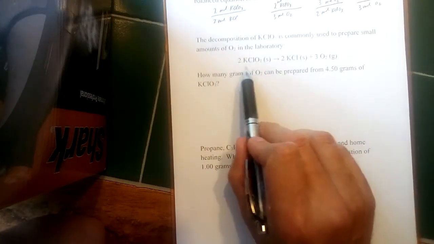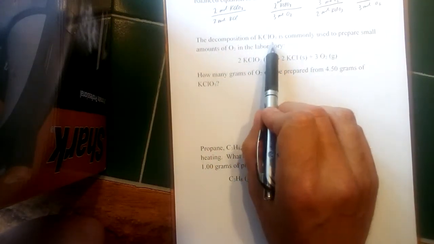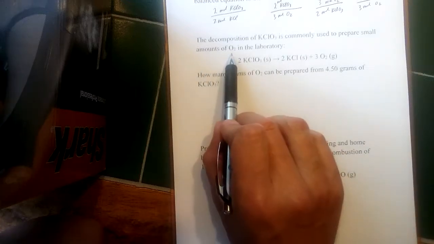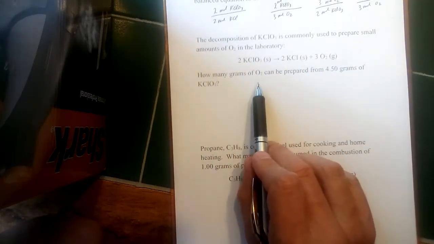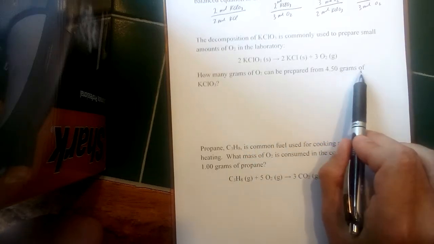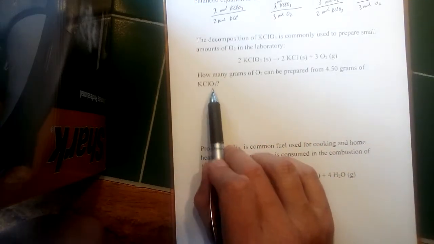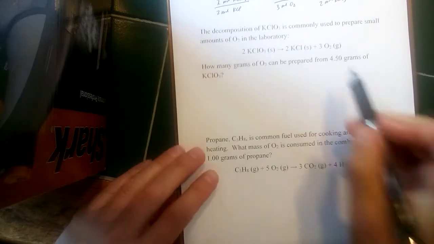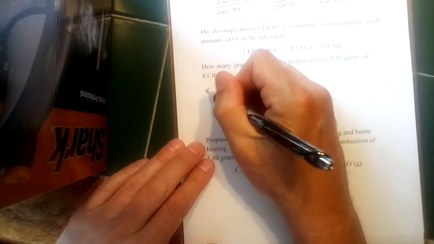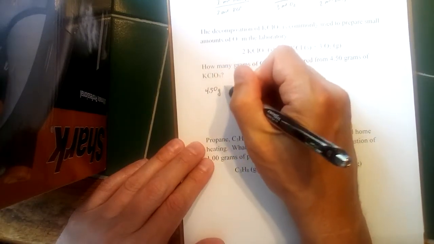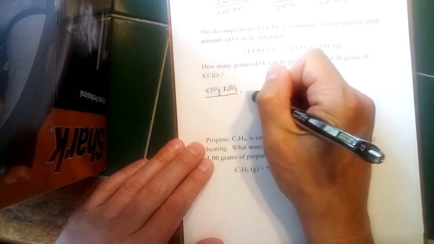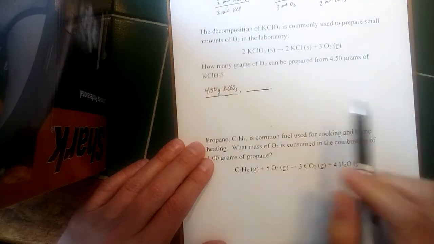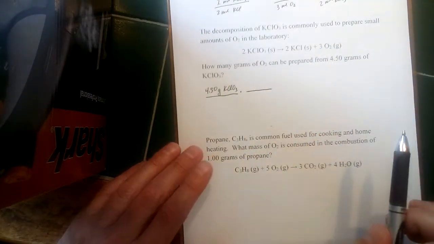So we've got a little bit of a description here of the reaction. Decomposition of potassium chlorate can be used to make oxygen in the lab. How many grams of O2 can be prepared from 4.50 grams of KClO3, or potassium chlorate? So we've got a sample of 4.50 grams, and it's potassium chlorate. And now what we want to do is work our way to grams of O2.